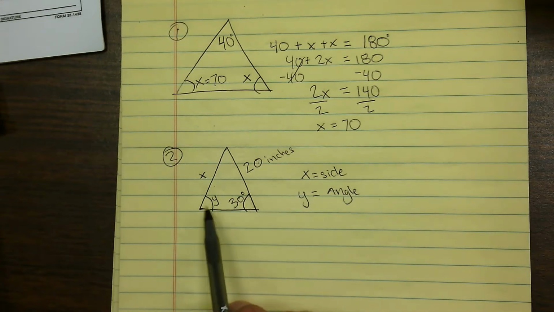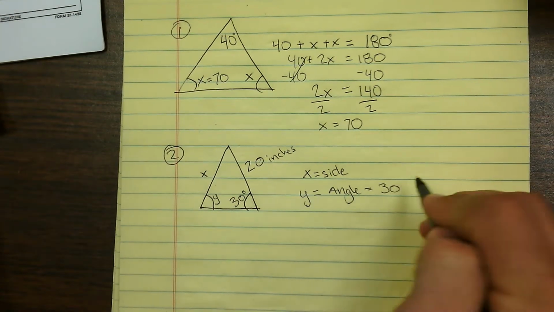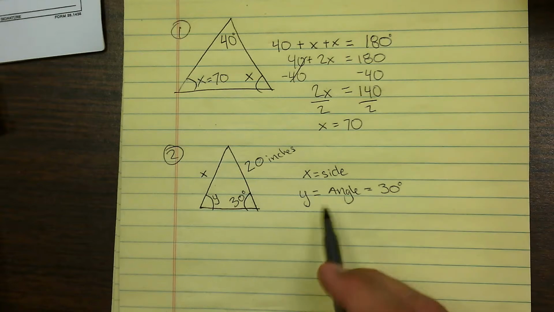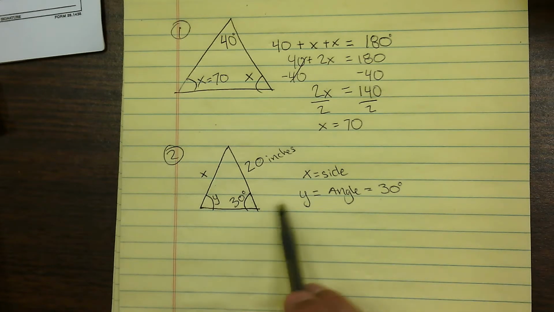So if this is 30, this angle is also 30. So y will equal 30. Okay? Y equals 30, because two equal angles.